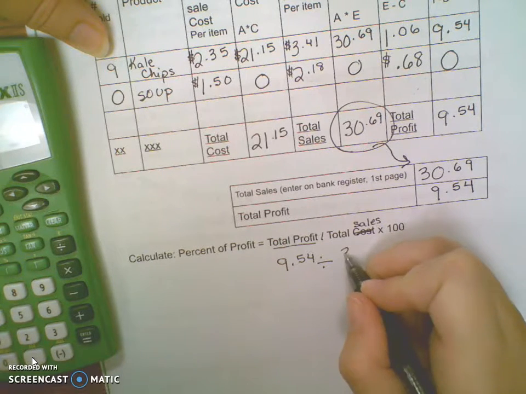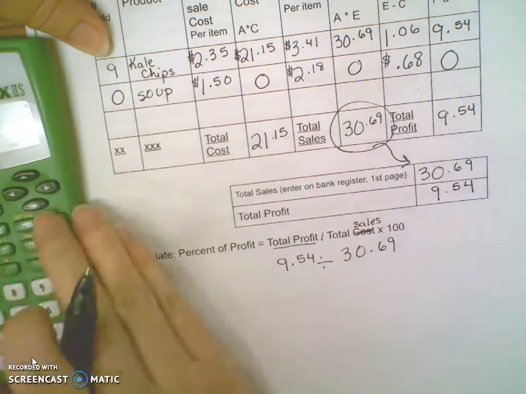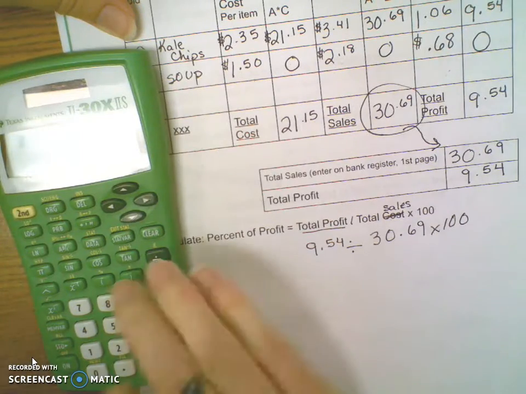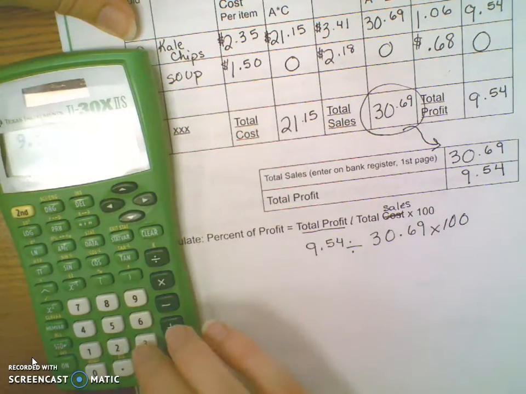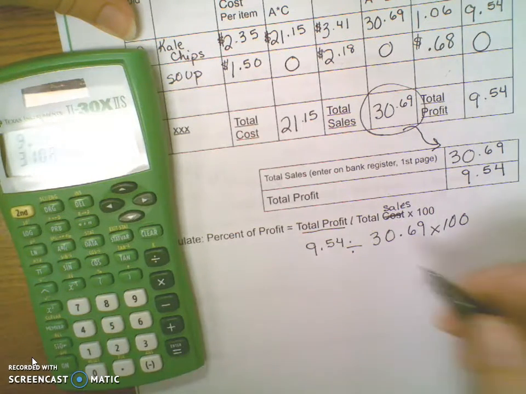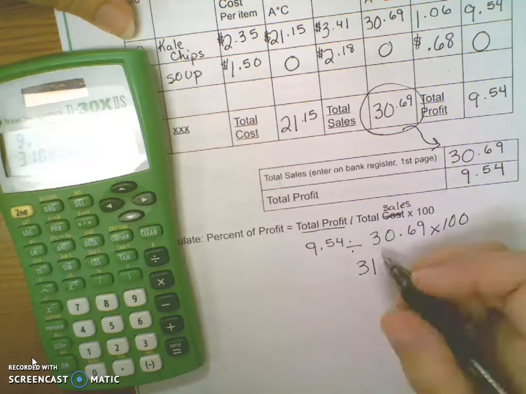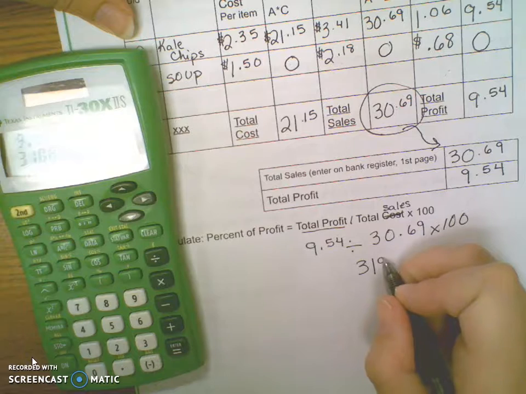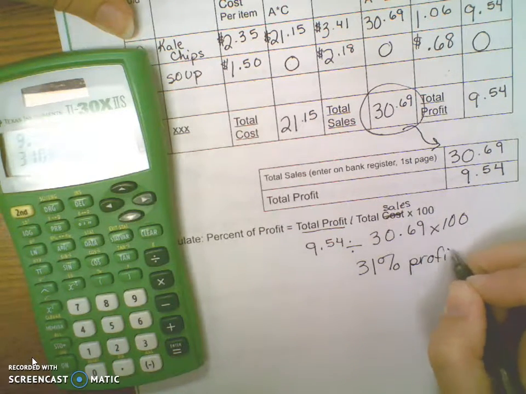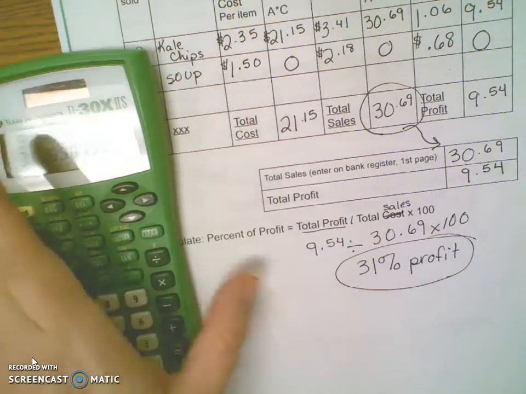Okay, so I'm going to do total sales, so 30.69, and then times 100. So in my calculator, I'm going to do 9.54 divided by 30.69 times 100. And I get 31.085, blah, blah, blah. So I'm going to round it to just the nearest whole number, and I get 31% profit. So out of all the money I made, 31% is the profit that I get to keep.